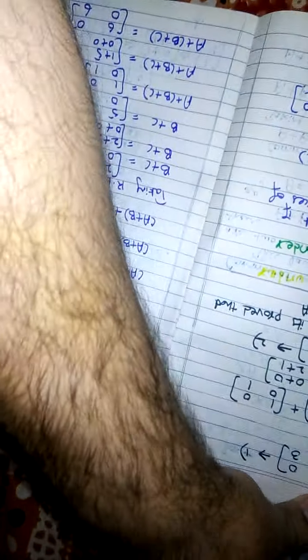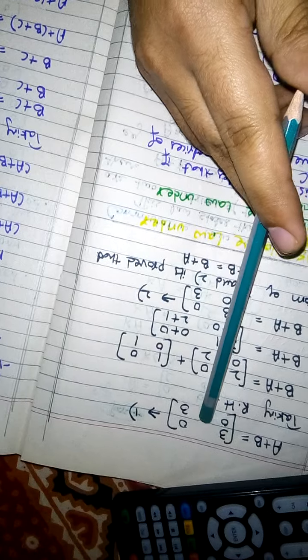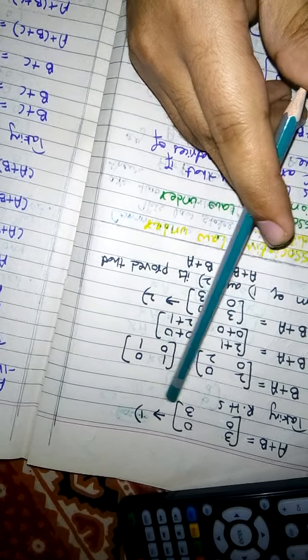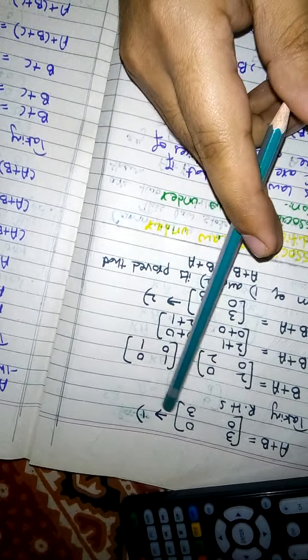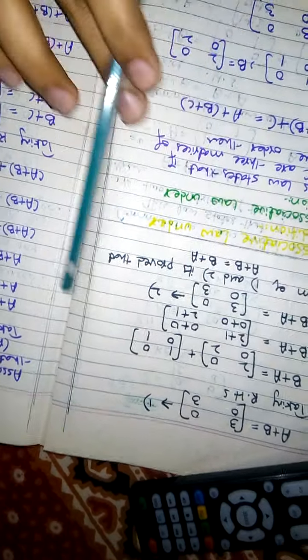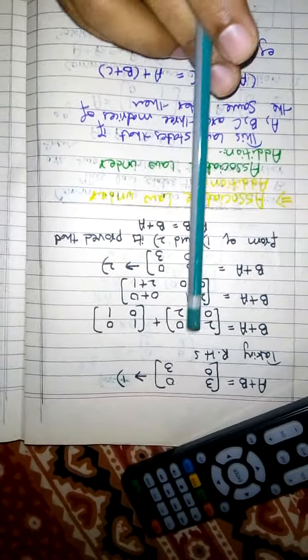Then what did we get? We got A plus B equals 3 0 0 3. So we will refer to this as equation number 1.